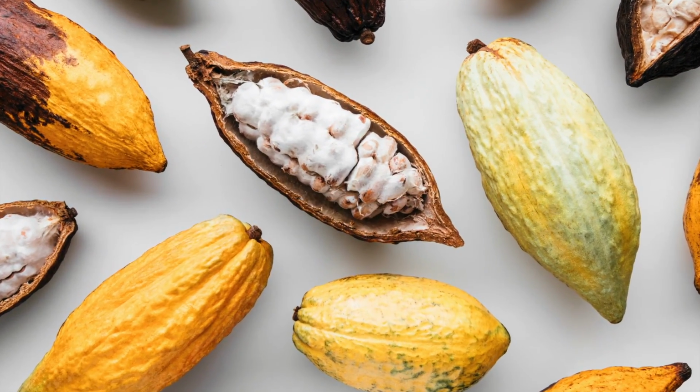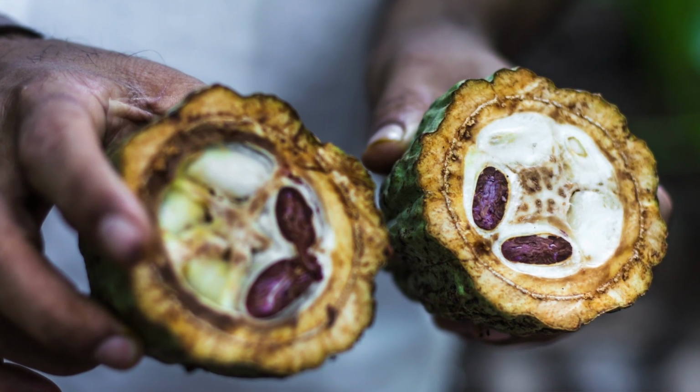Generally speaking, that species of tree produces a pod or a fruit, and within that pod, there are seeds that are edible. And those seeds are then processed in different ways to produce either cacao or cocoa. So that's perhaps the major similarity, is that they're coming from the same species of tree and ultimately having a very similar raw material or raw starting point.